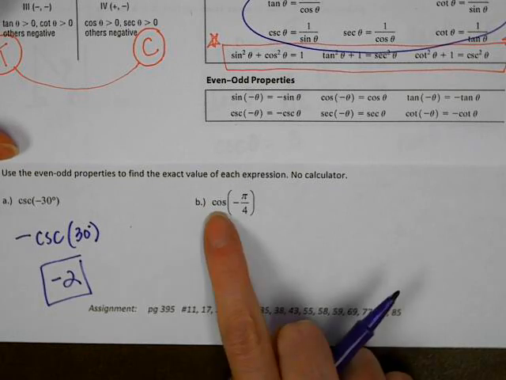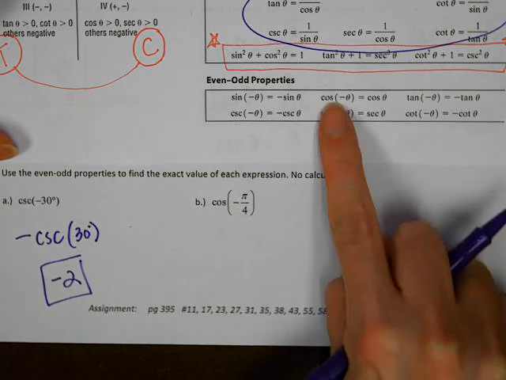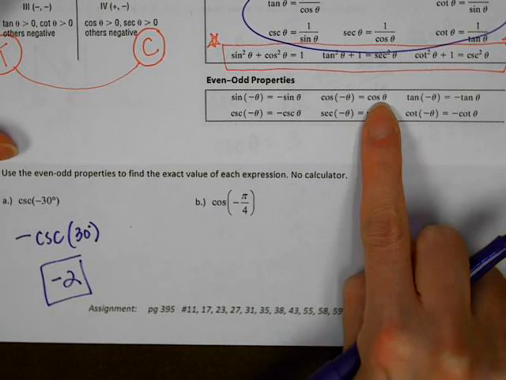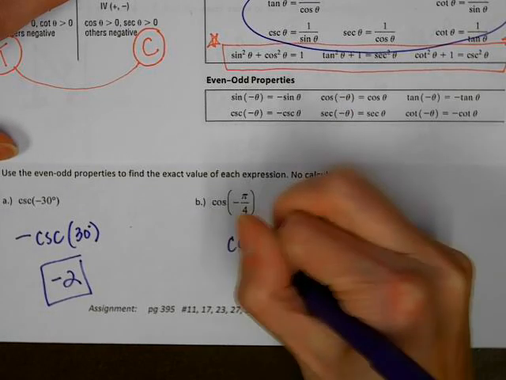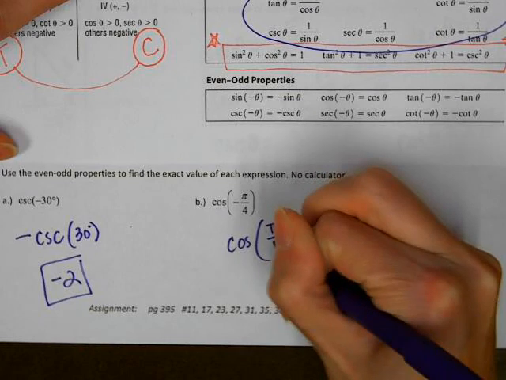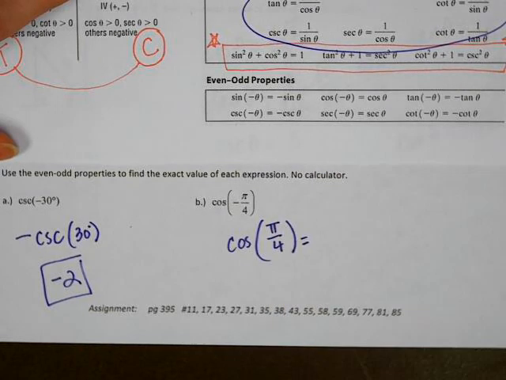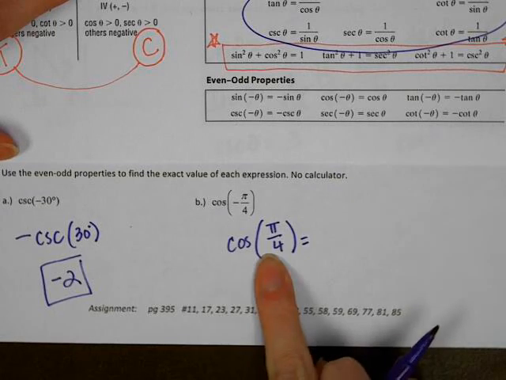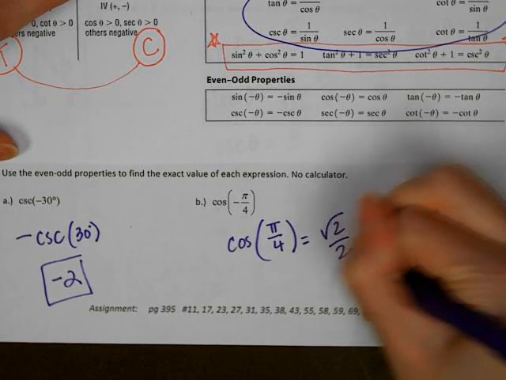Okay, now cosine of a negative angle is equal to the positive cosine of the positive angle. They have the same value. And we know from the unit circle that cosine of pi over 4 is just root 2 over 2. So that's it.